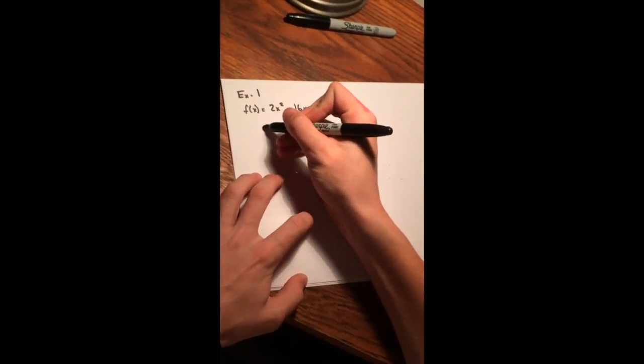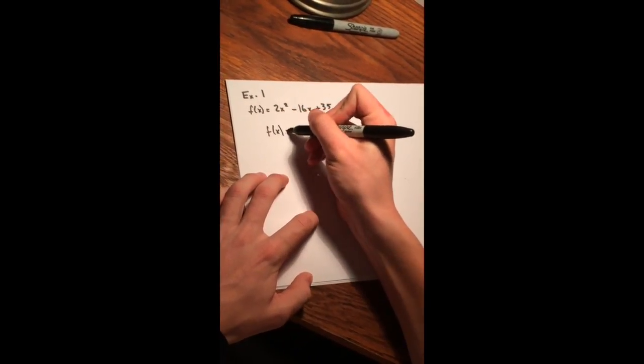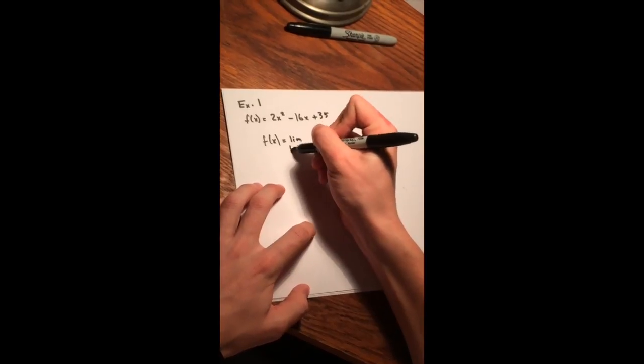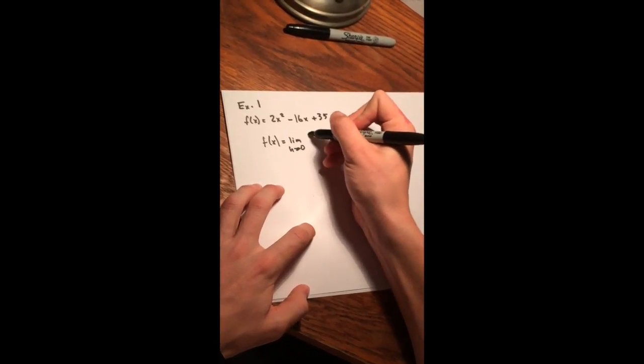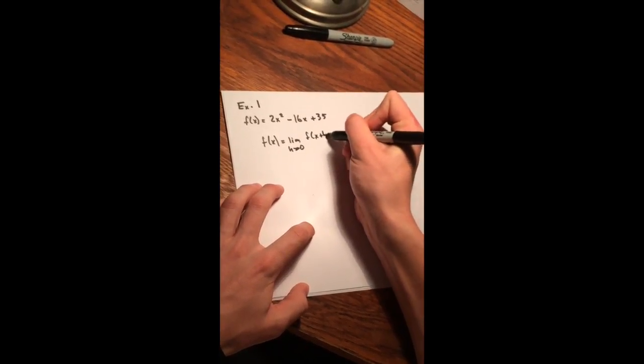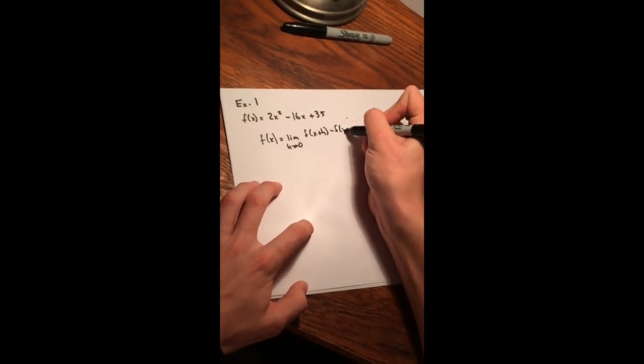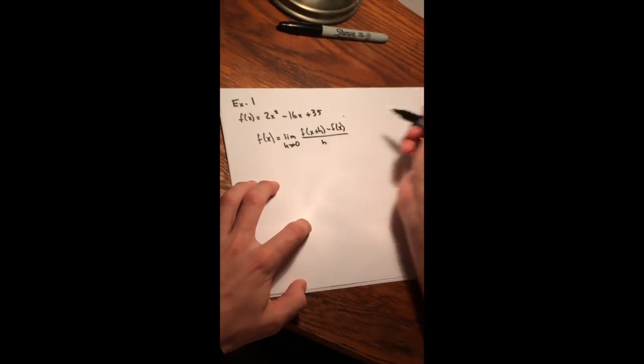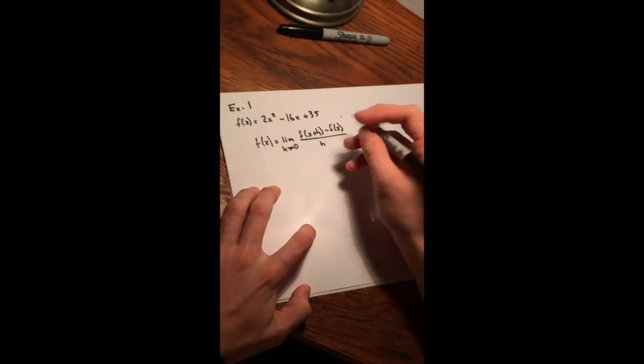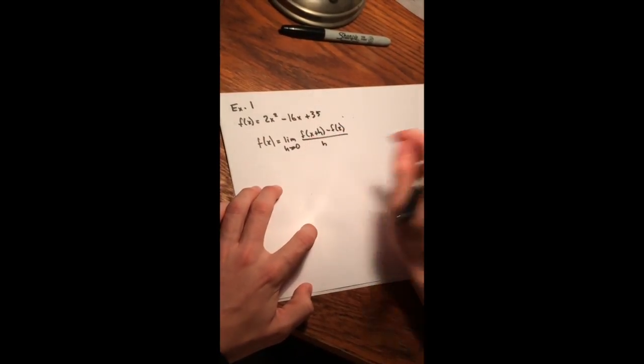So, using the f of x limit equation, we know that the equation is this. So, we're going to plug these numbers into the x.